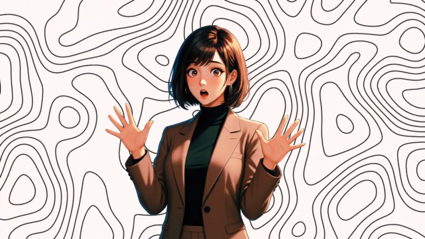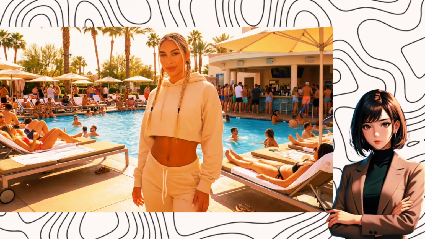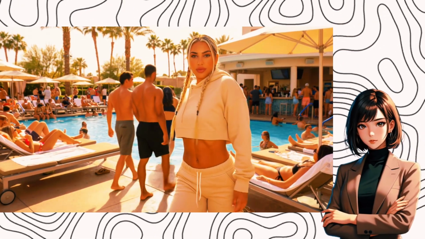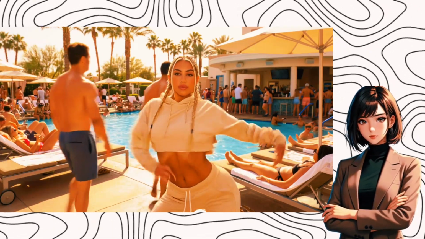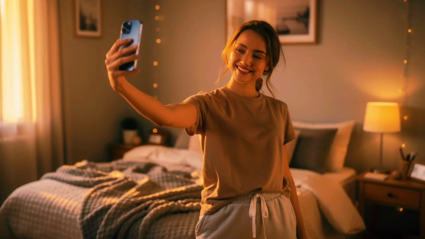Kling 3 just dropped, and the results are honestly insane. It's already outperforming most video generators out there. But here's the crazy part. I found a way to bypass the paywall and use the latest Kling 3 completely free, unlimited, and uncensored. And it gets even better.